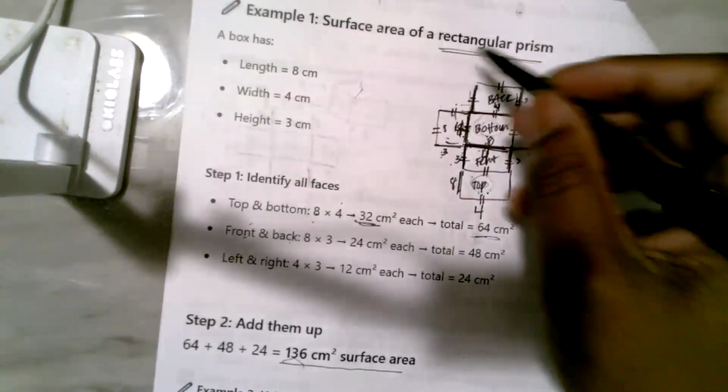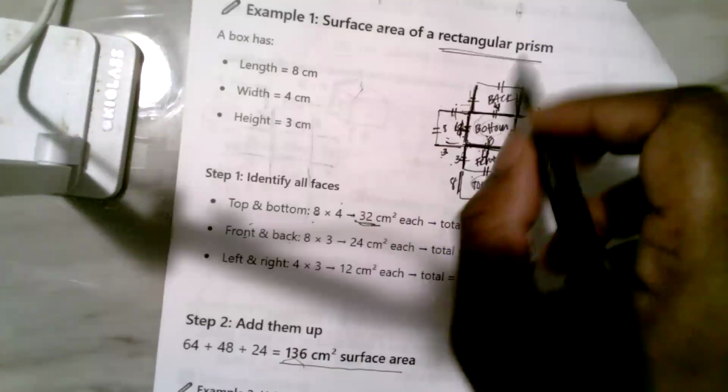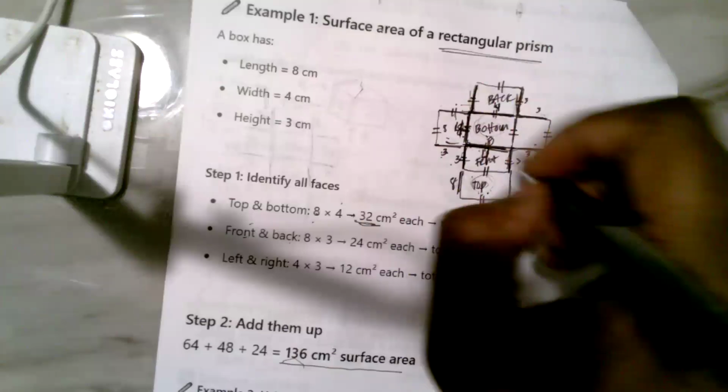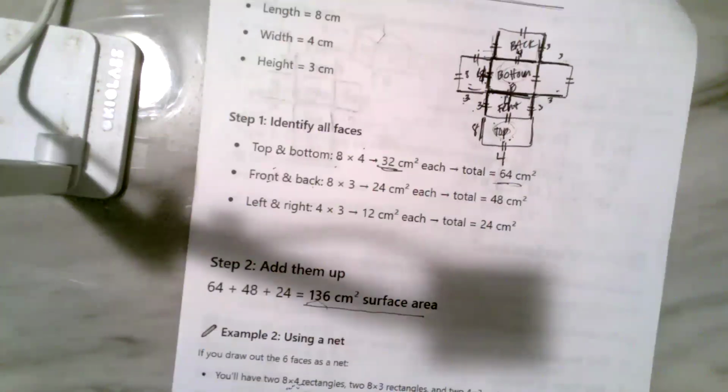So now we understand what a net is. We understand that the top and the bottom are going to have the same dimensions, the front and the back will have the same dimensions, and the left and the right will have the same dimensions. Stay tuned for some practice.